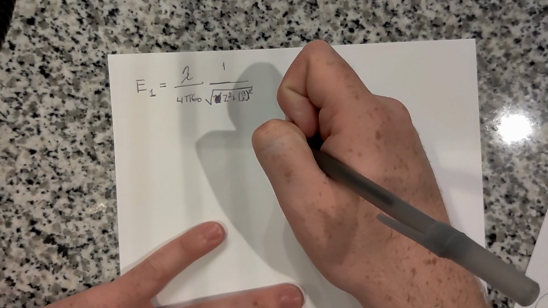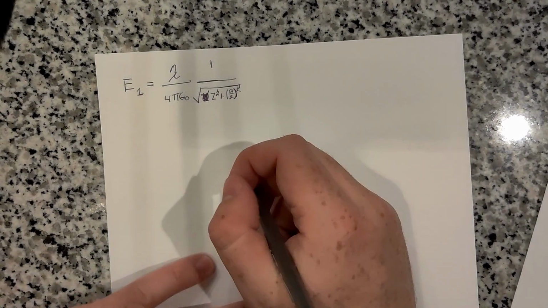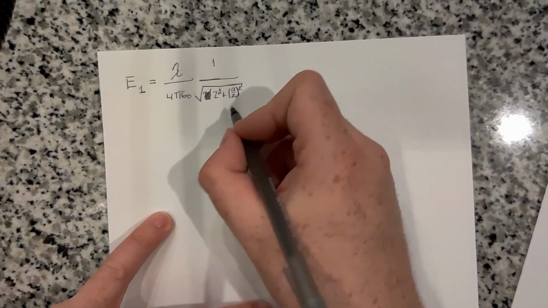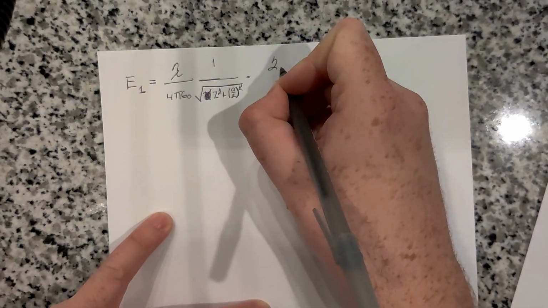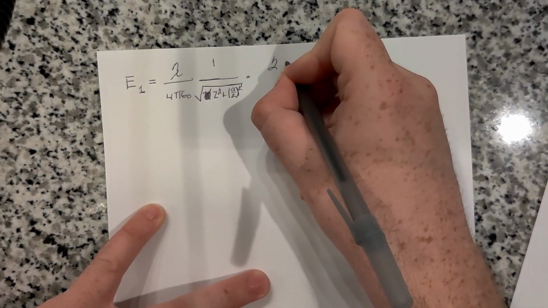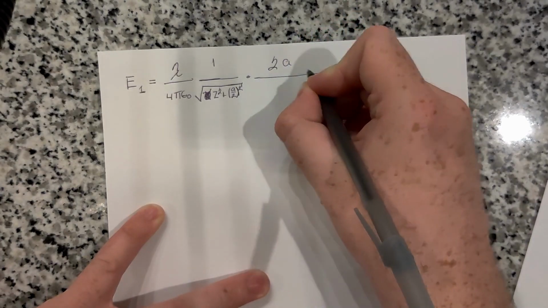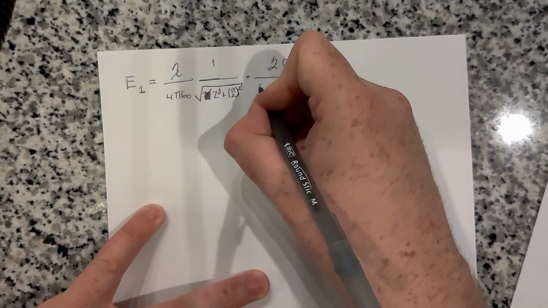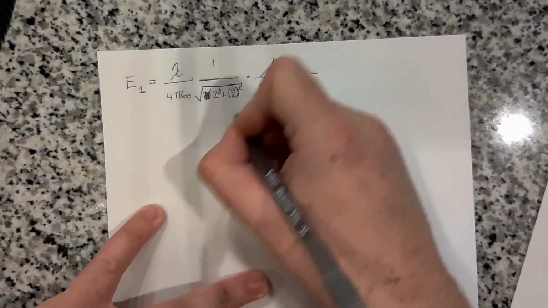And then we have, times 2L, so times 2 A over 2. L is A over 2, so that's going to end up canceling.